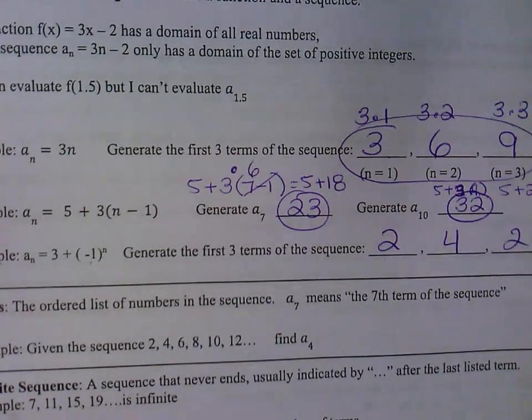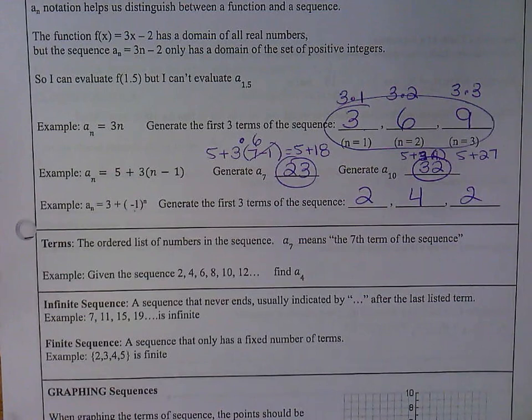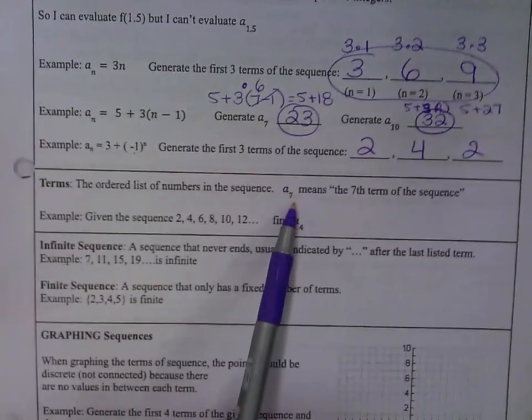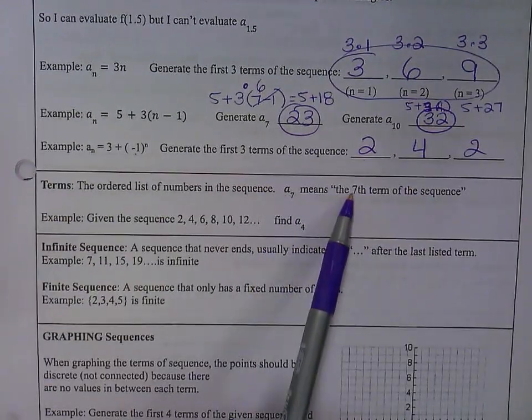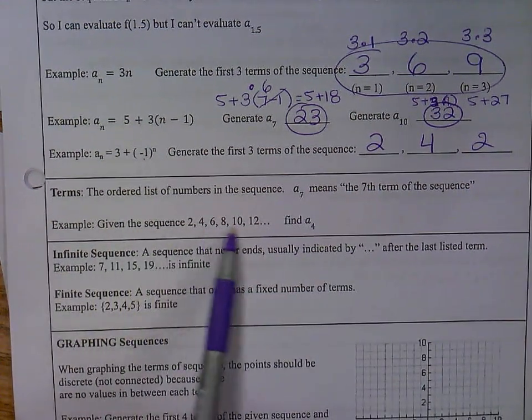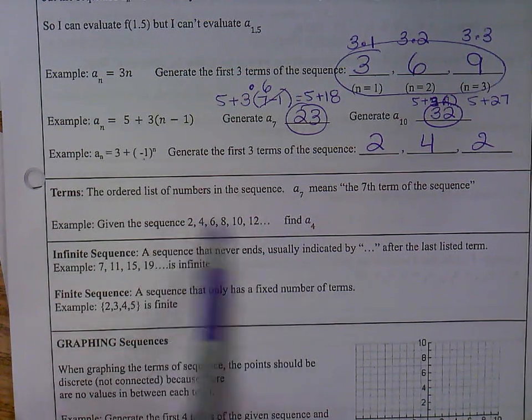So does that kind of make sense how you could alternate adding and subtracting 1? So that's it. If you can master plugging in n, you've basically mastered the first step of a sequence. Can you generate the terms of a sequence? The terms are just an ordered list, and we already kind of talked about this, but a sub 7 means find the 7th term. So this says, given this sequence, so here's a pattern. What if I asked you, what is a sub 4 in this pattern? What would you say?